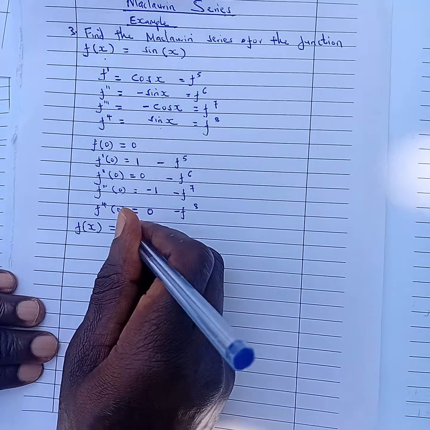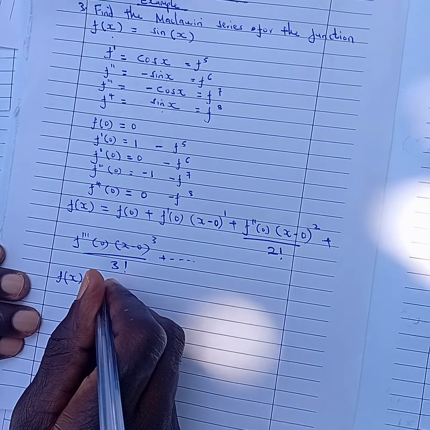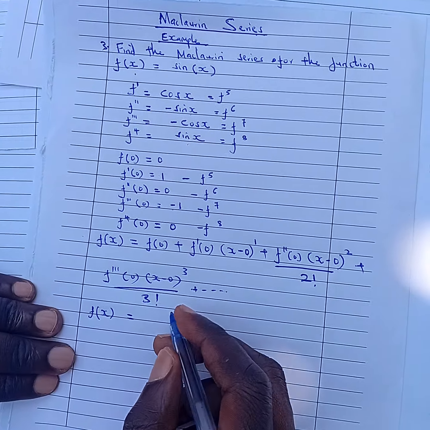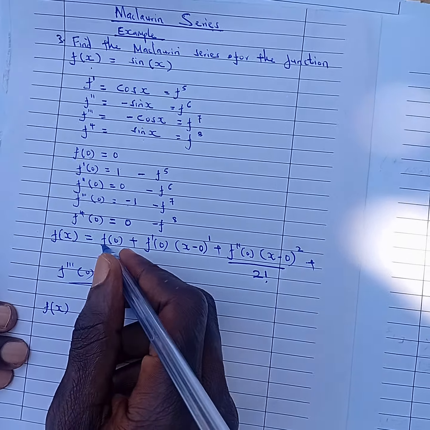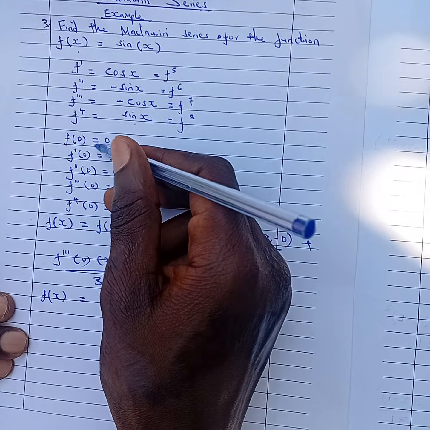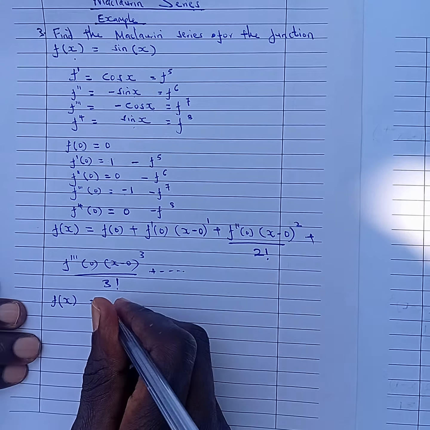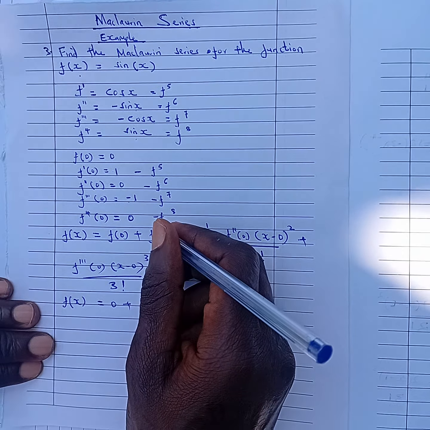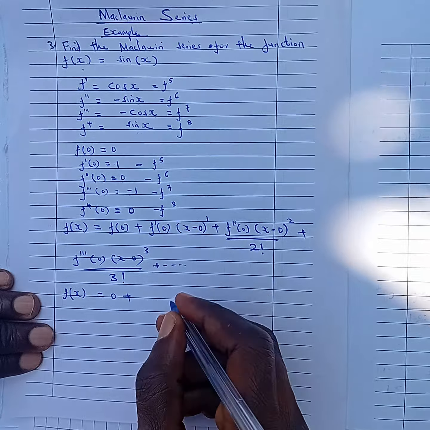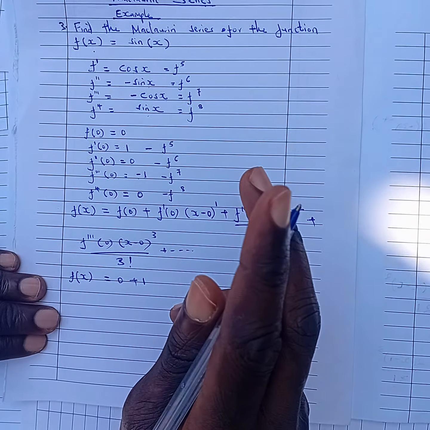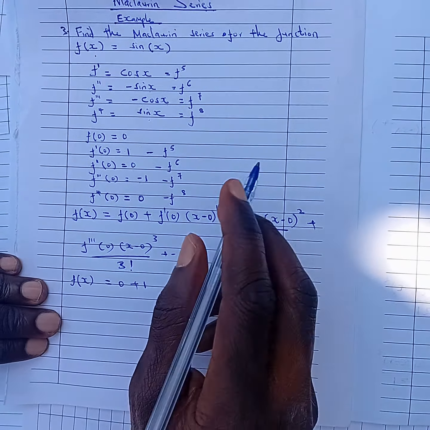Now f of x will be equal to f of 0, which is 0. The derivative of 0 here is 1, so we'll have plus 1 times x minus 0, which is x, raised to power 1, so 1 times x.